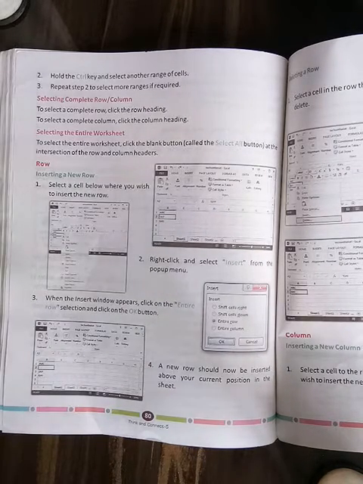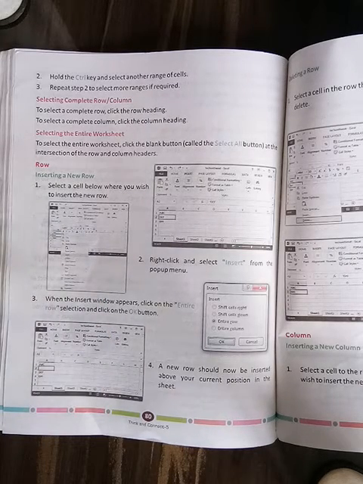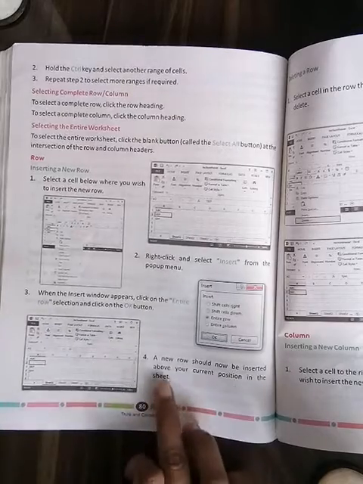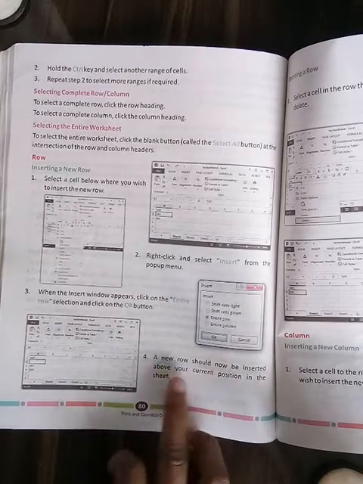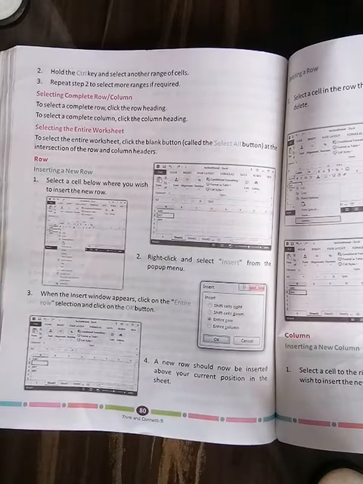Row. Inserting a new row: select a cell below where you wish to insert the new row. Right click and select Insert from the pop-up menu. Here you can see the picture is there. Then when the Insert window appears, click the entire row selection and click on the OK button. See, now a new row should now be inserted above your current position in the sheet.